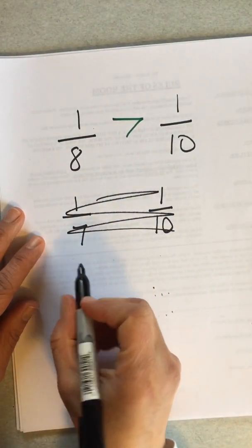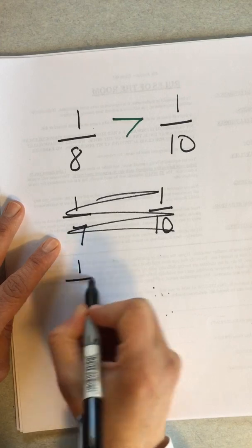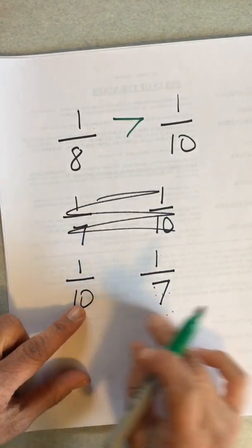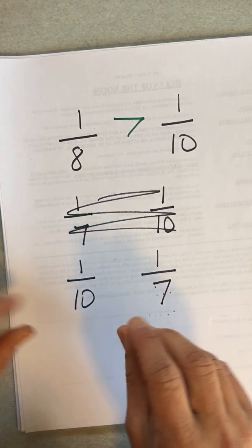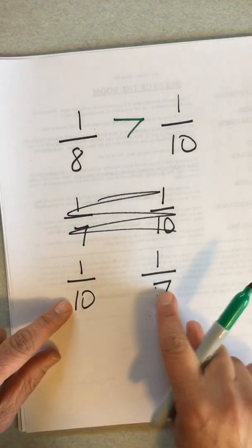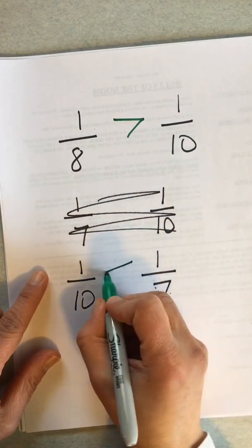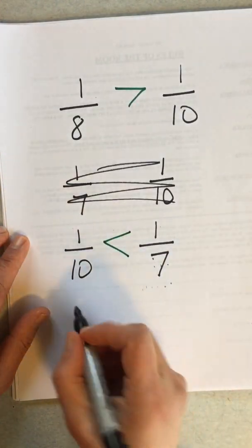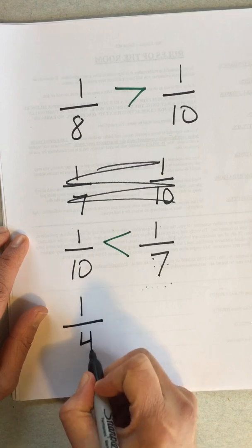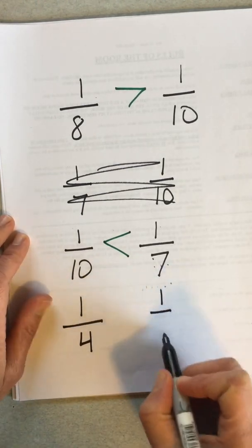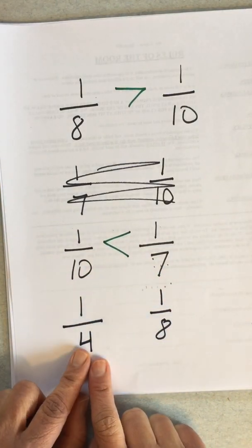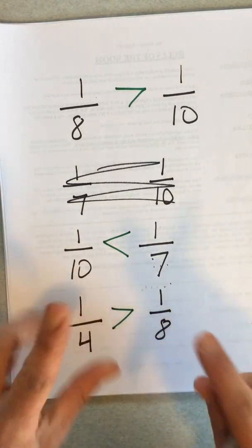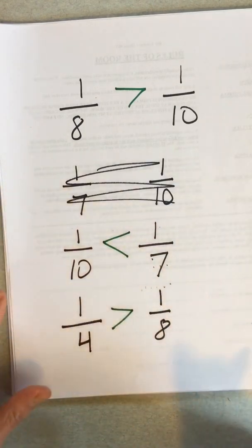Let's do this. 1 over 10, and we're going to compare it with 1 over 7. Which one is bigger? I'm splitting this into 10 parts, so 1 of 10 is very small. This is 7 parts. It's a little bigger. So 1/10 is less than 1/7. One more. 1 over 4 and 1 over 8. What do you think? This is bigger because this is only 4 parts. So 1 out of 4 is bigger than 1 out of 8, right?